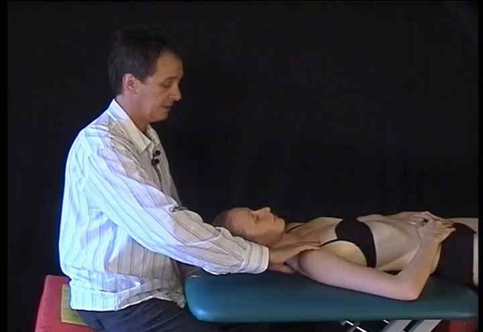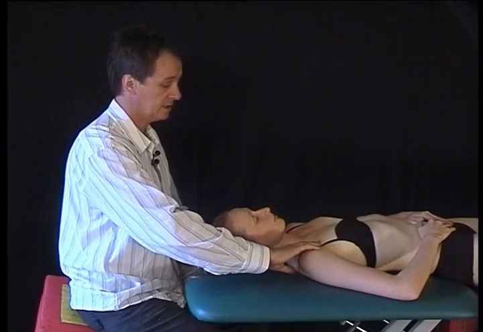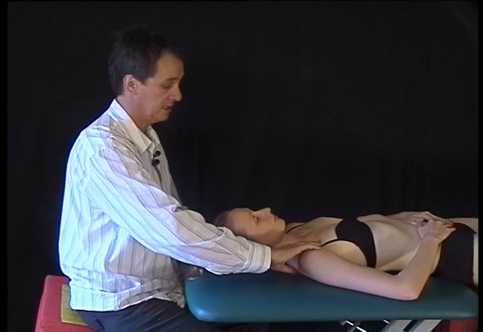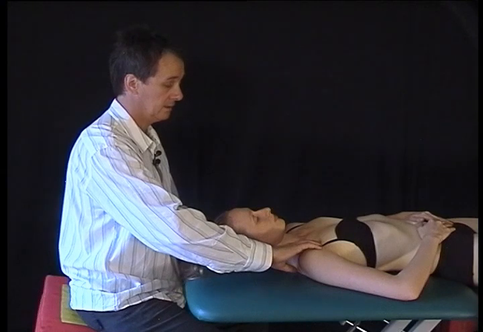I've picked the head up here and side bent it into my work. So I'm initially put side bent and flexed, so that means I've put these muscles on slack to begin with so that I can more accurately detail the work right along the first rib there.